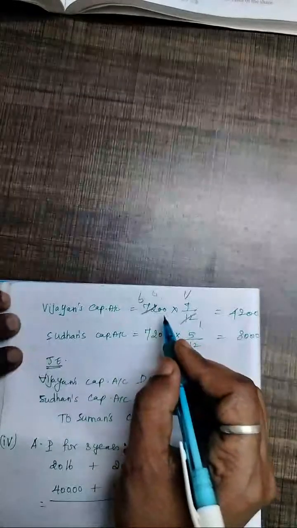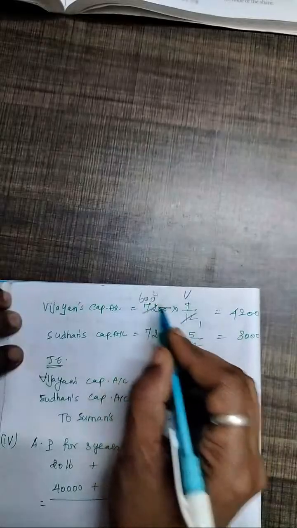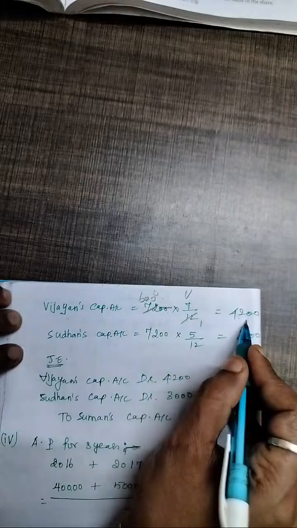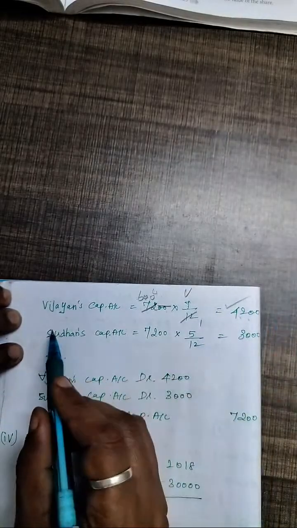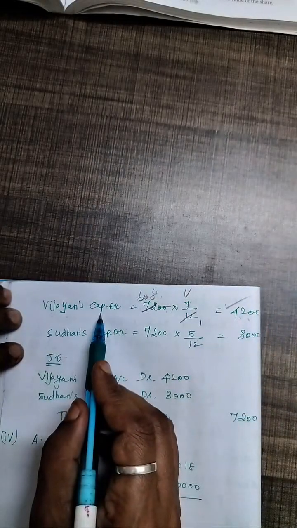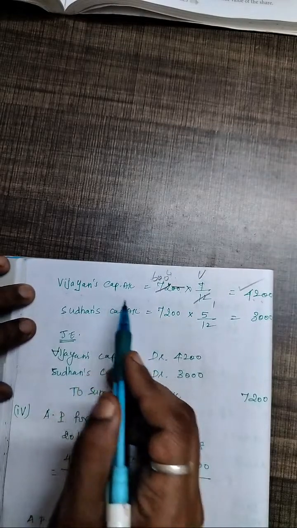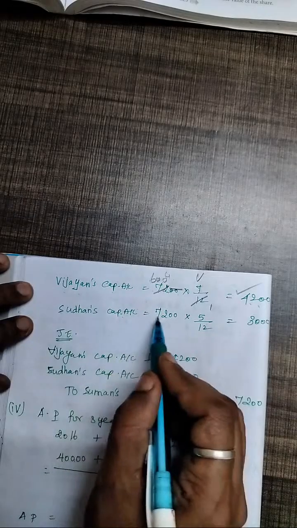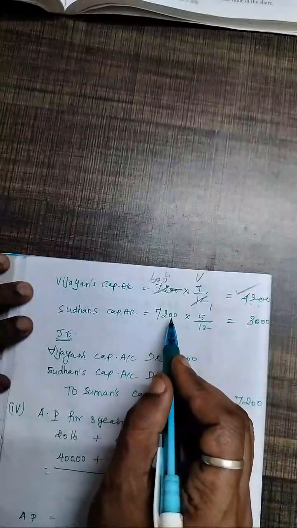6 12s are 72, right? 2 0 is to be added here. So 600. 7 6 are 42. Okay. 2 0 is to be added here. So 4,200 goes to Vijayan's capital account with Vijayan's gaining ratio for goodwill, and let's take Sudan's capital account, that gaining ratio with gaining ratio.